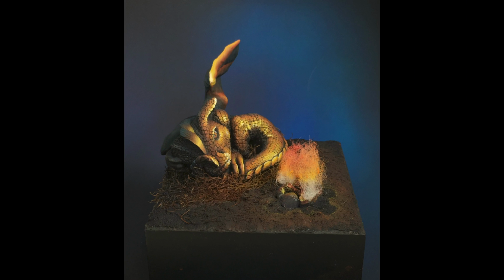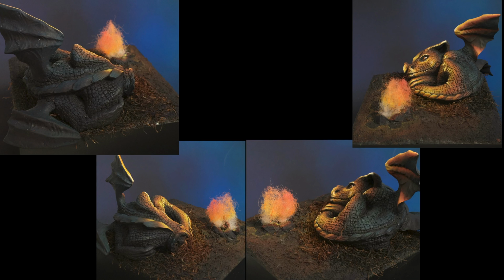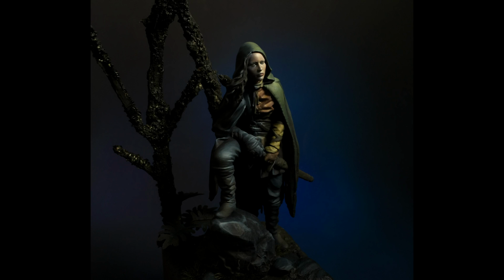So hi guys, here is my tutorial for this week. Object source lighting, or OSL, and other lighting effects.